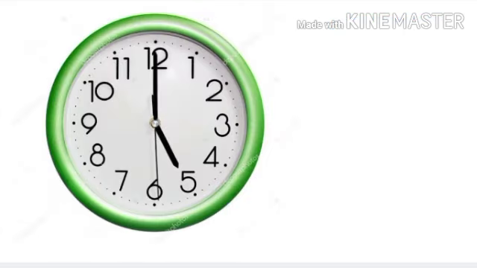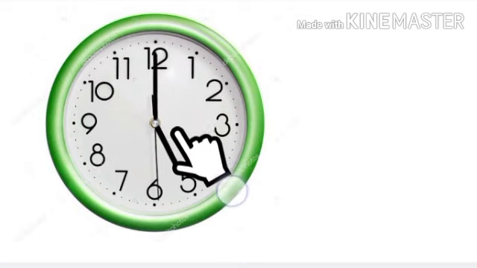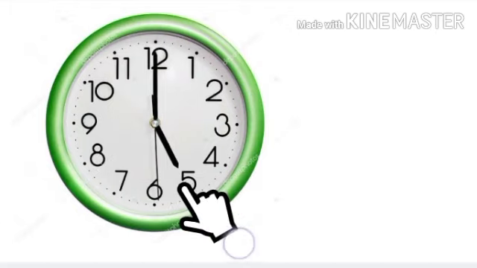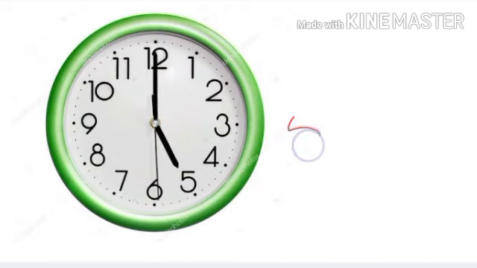Now let us watch the clock. We want to say what the time is. To tell the time, first you check the hour hand. The hour hand shows 5. So first we write 5, and then you put the colon mark.